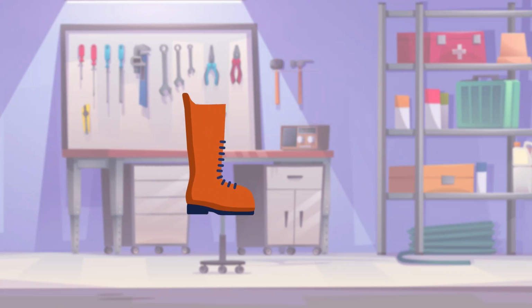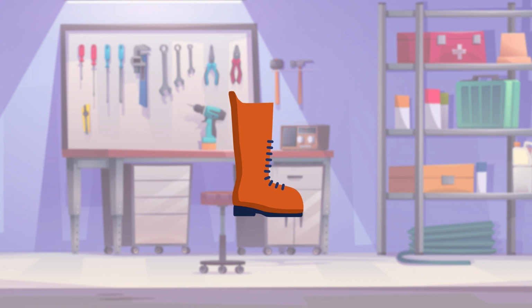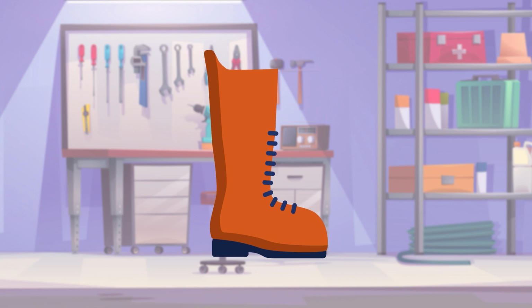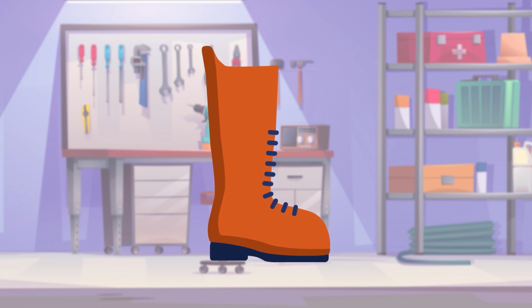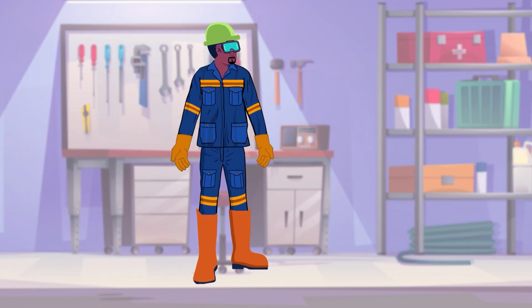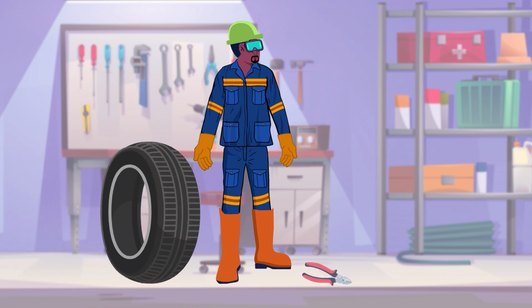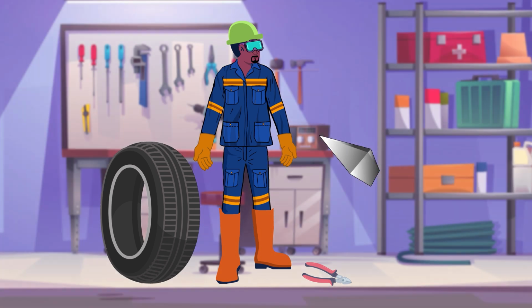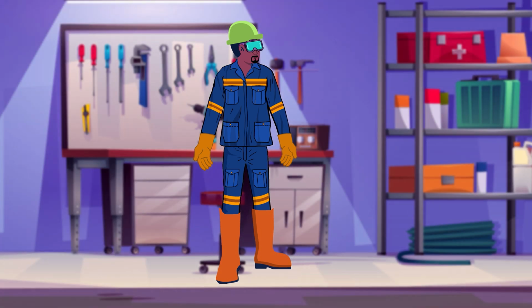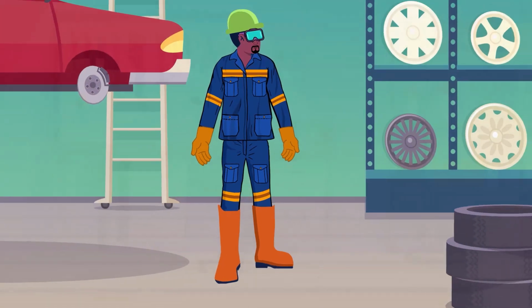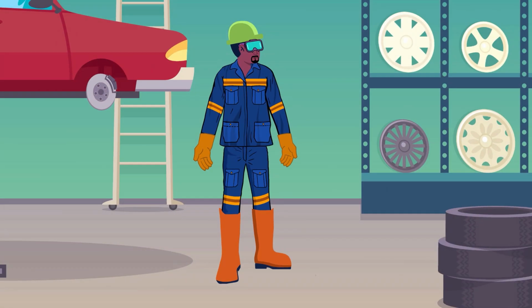Closed toe safety boots. Type: steel toe or reinforced safety boots. Purpose: to safeguard your feet from falling tools, heavy components, or sharp objects in the workspace. These boots also reduce the risk of injury when working under or around the vehicle.